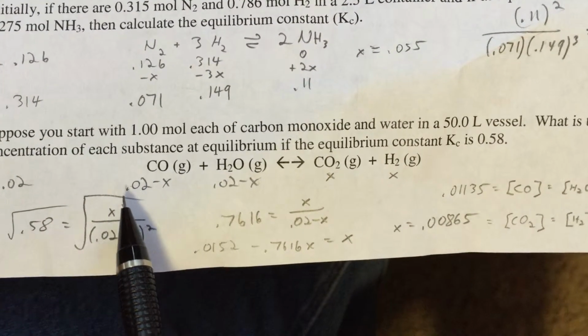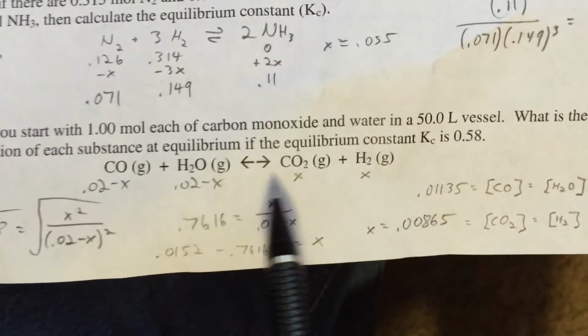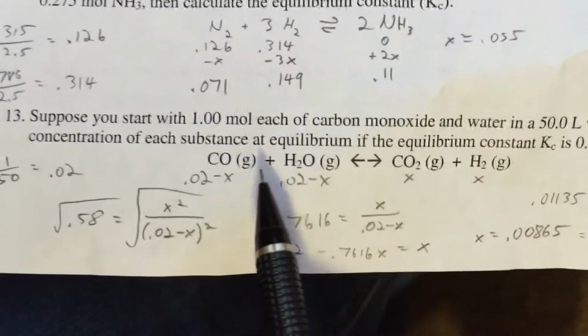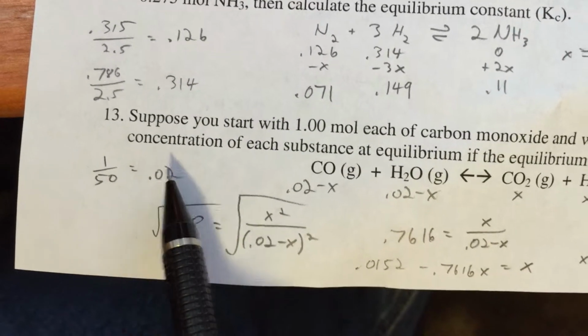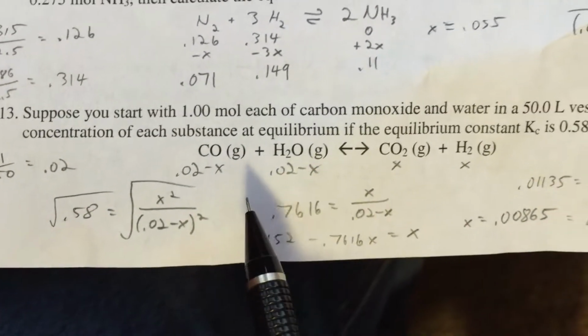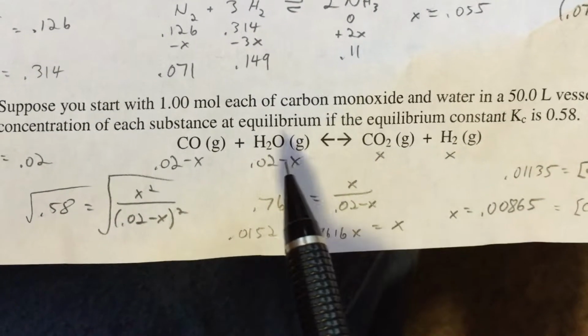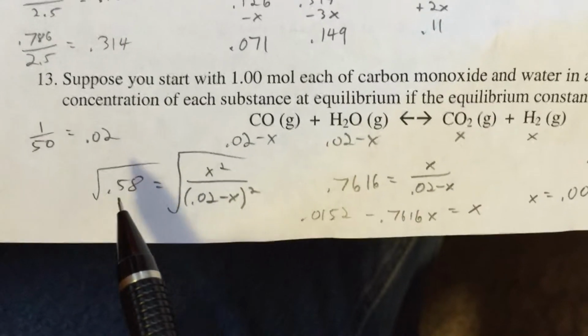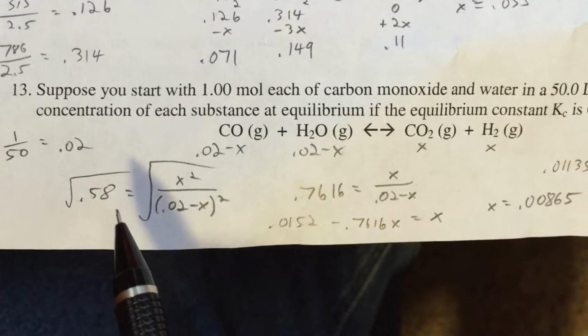I was running out of room. I got 0.02 minus x, 0.02 minus x, x and x. And where did 0.02 come from? Well, there's 1 mole in a 50-liter container. And so x times x divided by this looks like this. x squared over (0.02 minus x) squared is 0.58. 0.58 is the given equilibrium constant.